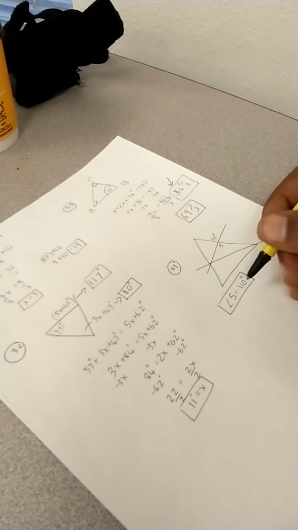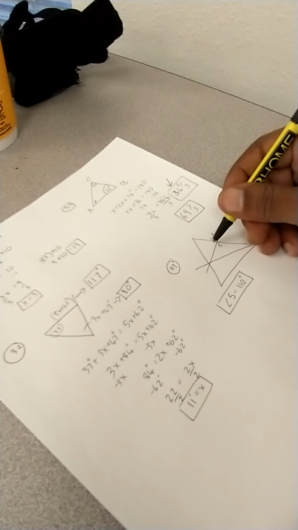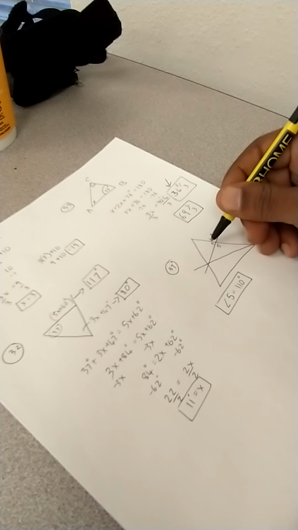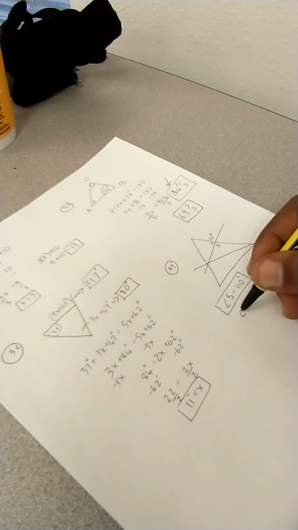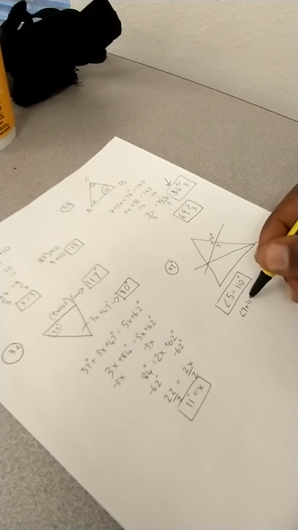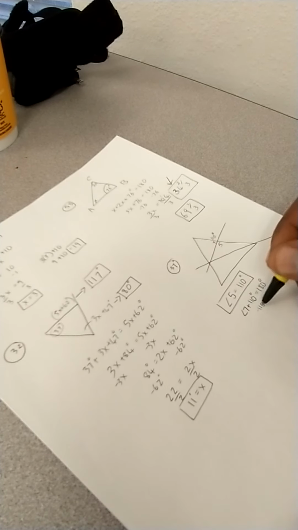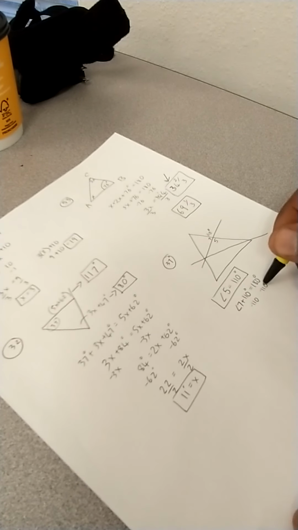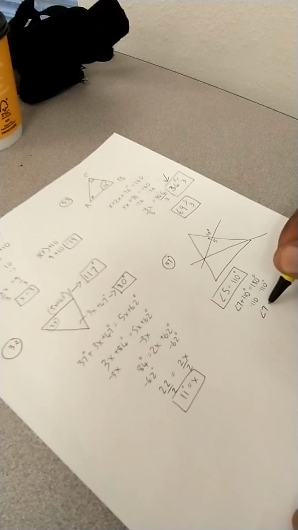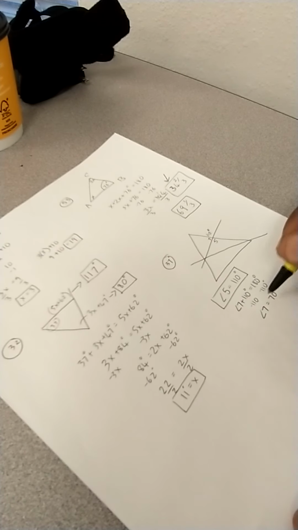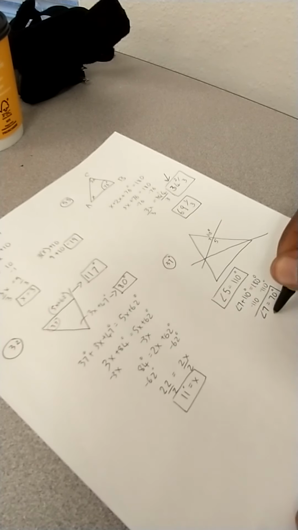Vertical angle theorem, easily. Angle 7 plus 110, not angle 10, has to be equal to 180. Subtracting 110 on each side, I have angle 7 has to be equal to 70 degrees. That's another answer given there.